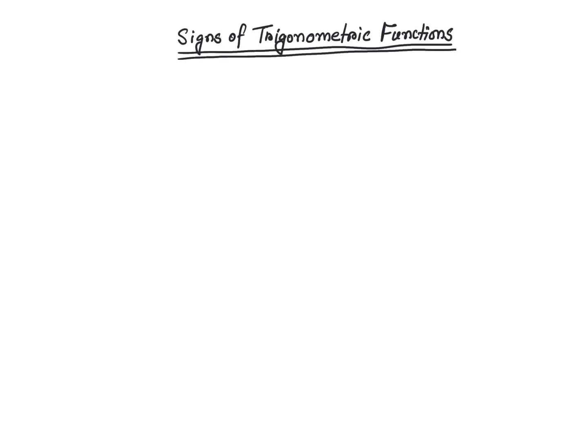Hello everyone. In this video, I'm going to discuss the signs of trig functions. Depending on the quadrant where the angle lands, the signs of trig functions are going to be different. So let's go ahead and start off with the rectangular coordinate system, also known as the Cartesian coordinate system.